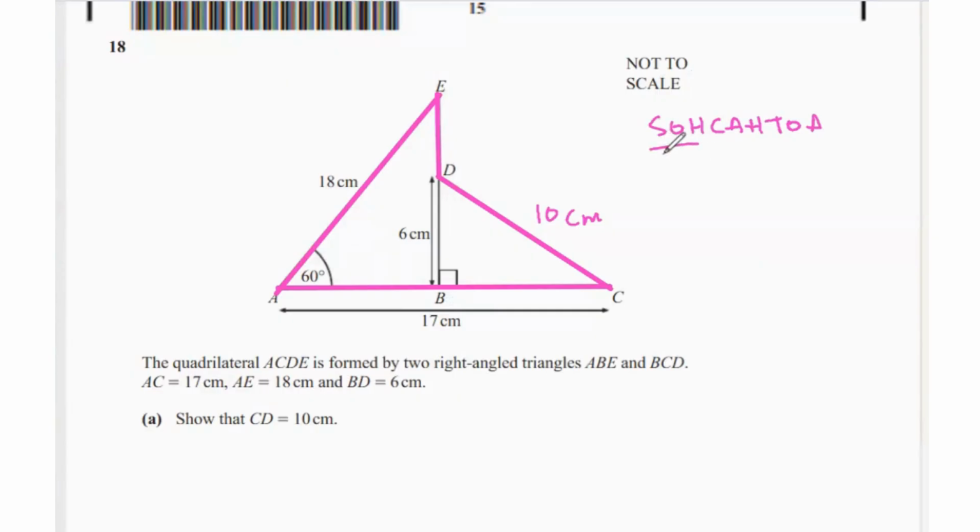So we'll use sine because we need to find the opposite and the hypotenuse of the angle is given. So sine of 60 equals EB over 18. 18 times sine 60 equals EB. Now this is where you need to remember your trig values. So what is sine 60? Sine 60 is basically equal to root 3 over 2.